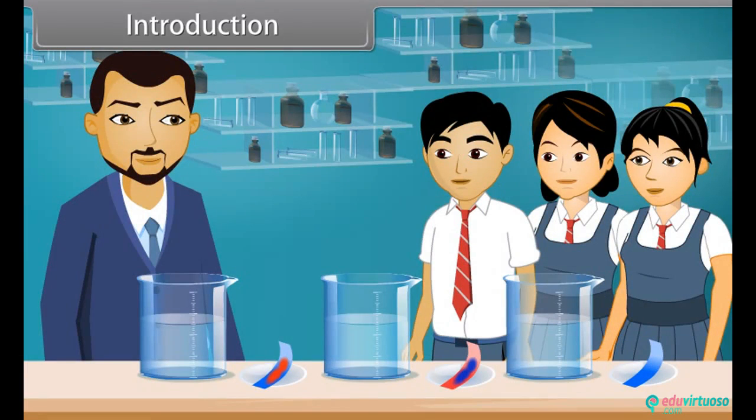Sir, what is equilibrium? Equilibrium is a condition when the number of moles of base becomes equal to the number of moles of acid. Let's learn more about it. In this lesson, you will study the physical and chemical equilibrium. Objectives.